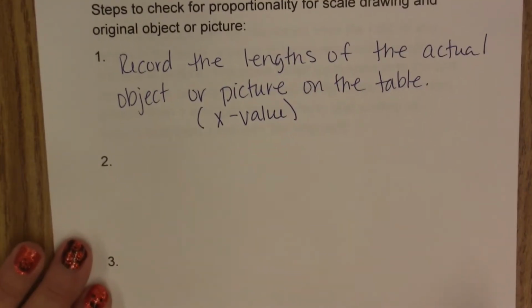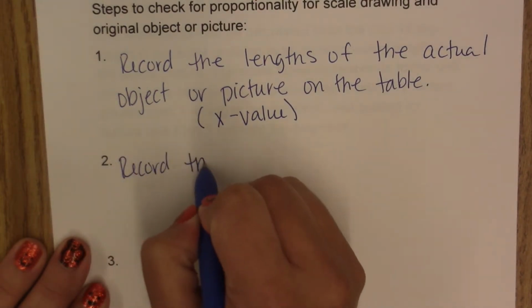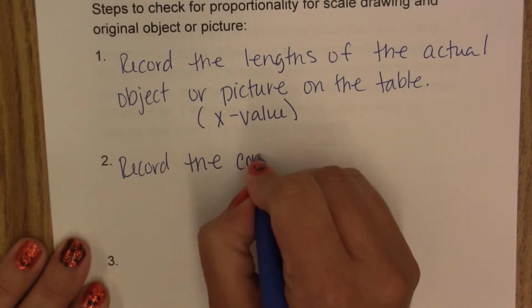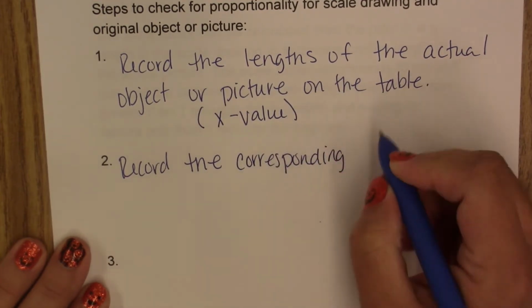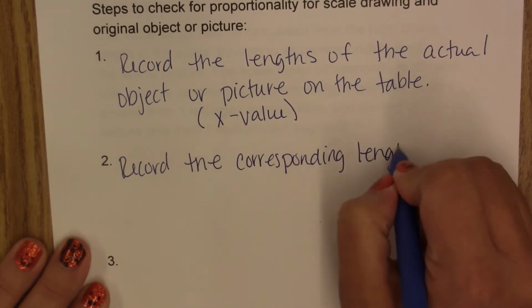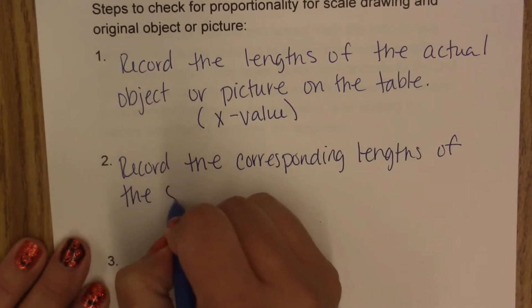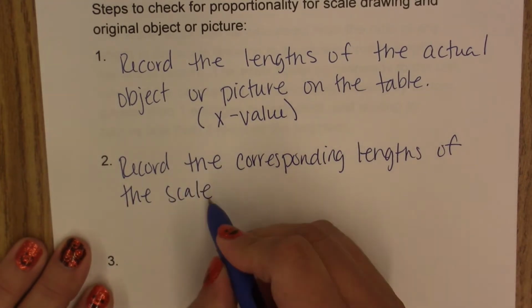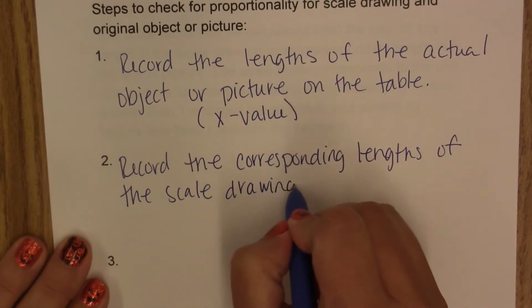Once we've done that, we're going to record the corresponding, which means in the same position, corresponding lengths of the scale drawing, which is the drawing that's the different size, on the table.